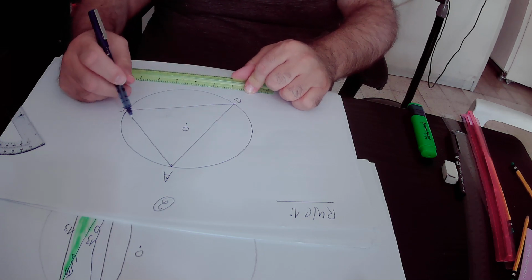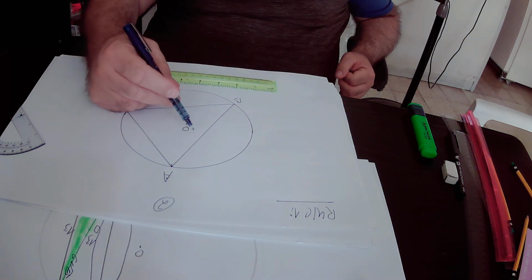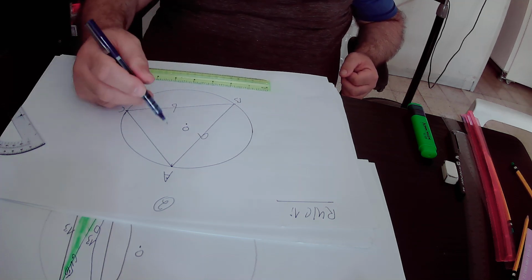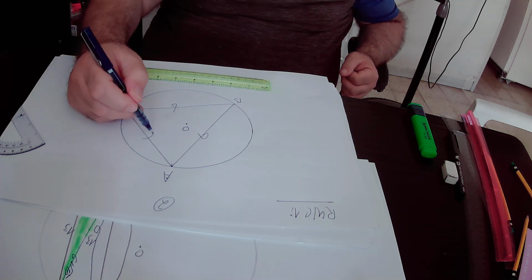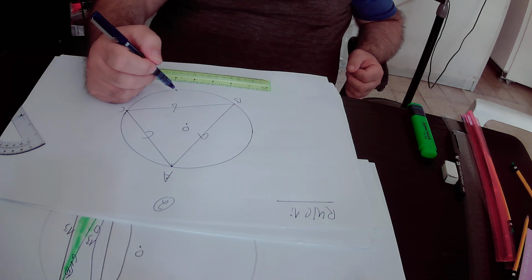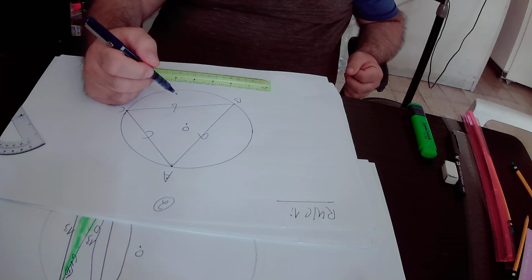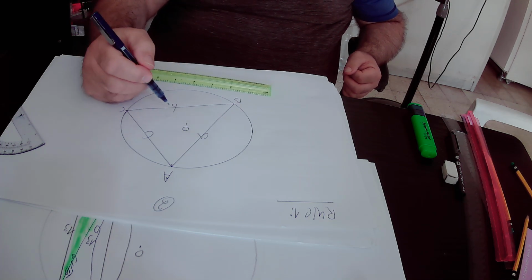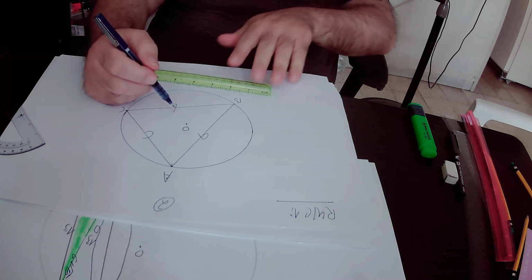We know that the length of side AB equals A units, side BC equals B units in its length, and side AC equals C units in its length. Again, point O is the center of the circle, and the radius of this circle is equal to capital R.